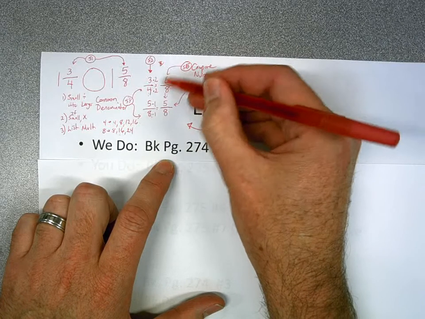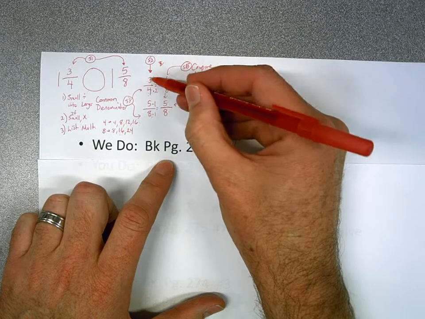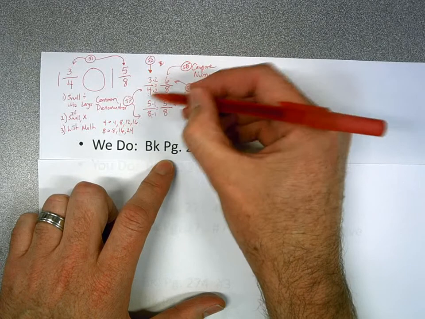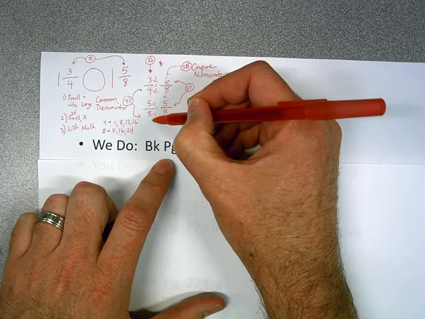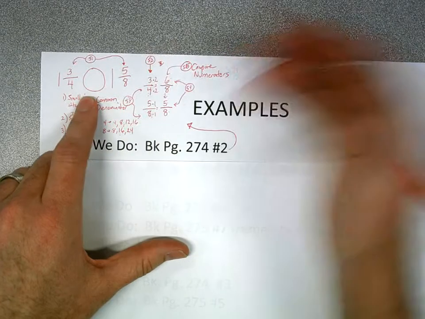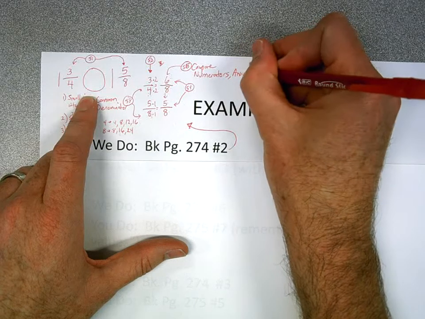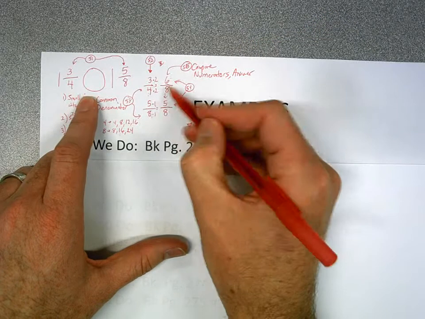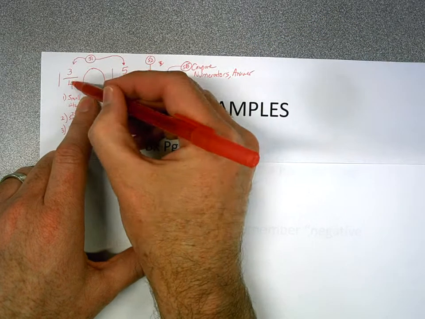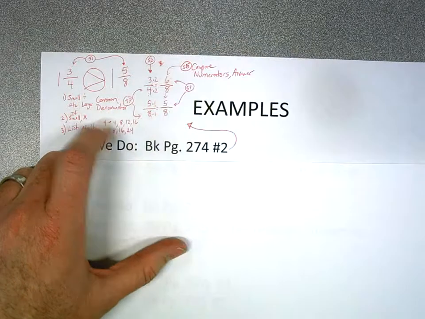That means that 3/4 is bigger than 5 eighths, which means going all the way back to the beginning, after we compare the numerators, that's going to give us the answer. 3/4 is bigger than 5 eighths. That means 1 3/4 is larger than 1 5 eighths.